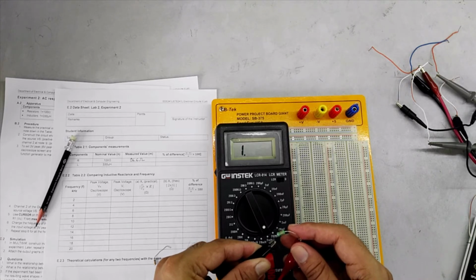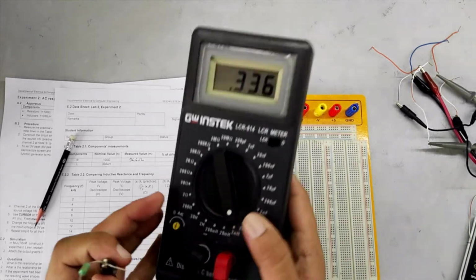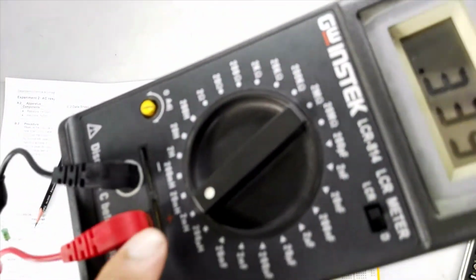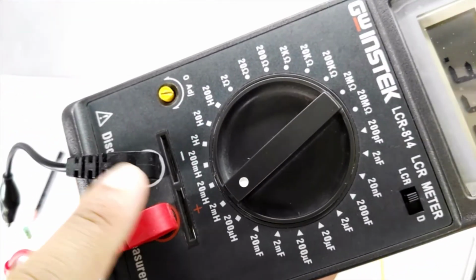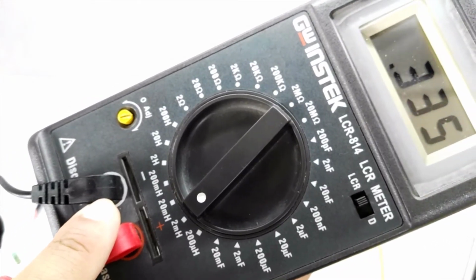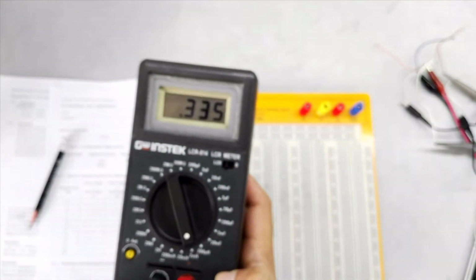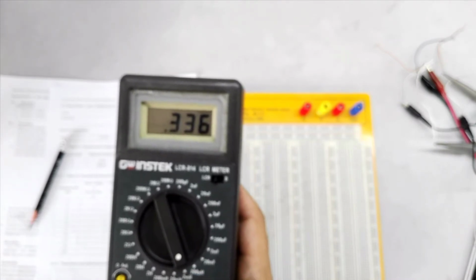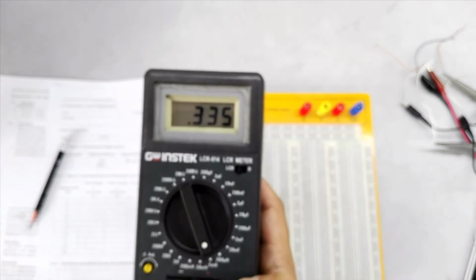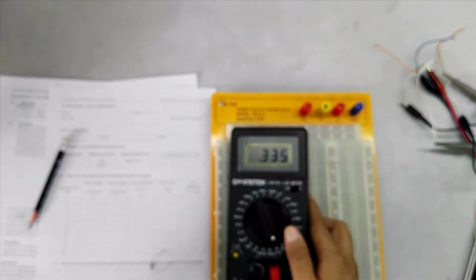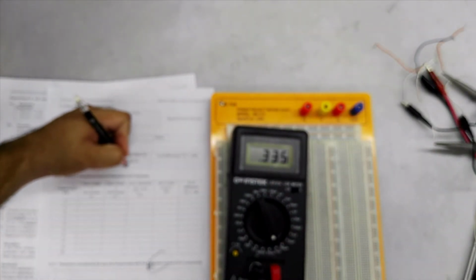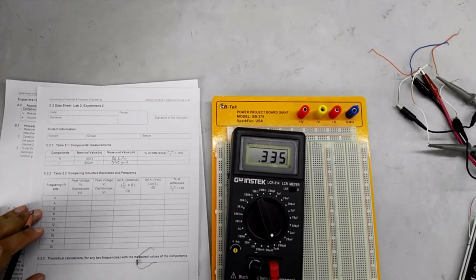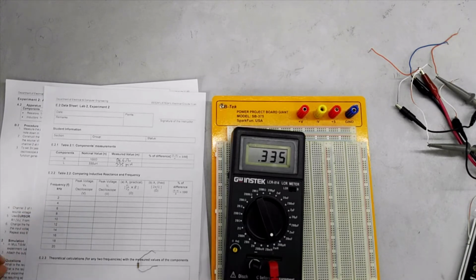We can use either the crocodile clip, or we can use this portion here to connect our component. So we see that the practical value is 0.335 millihenry, which is 335 microhenry. So 335 microhenry has been recorded.